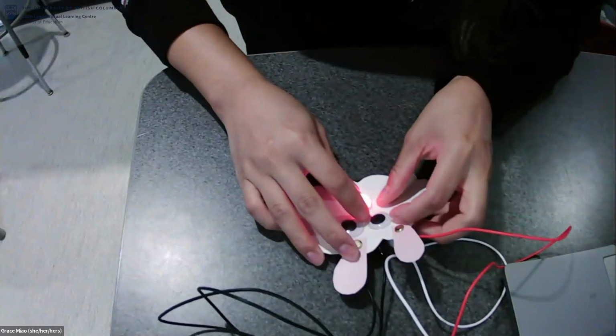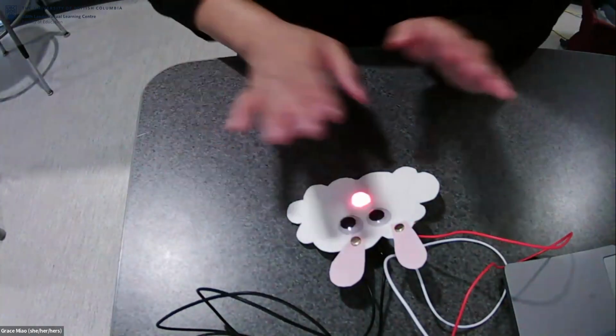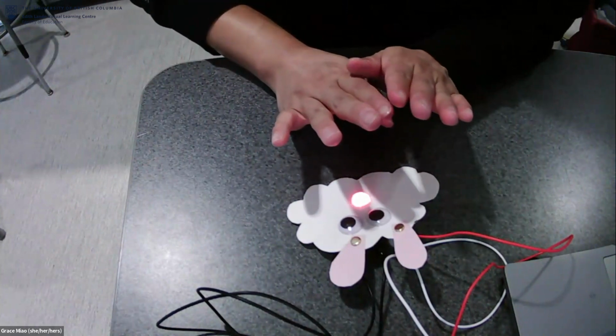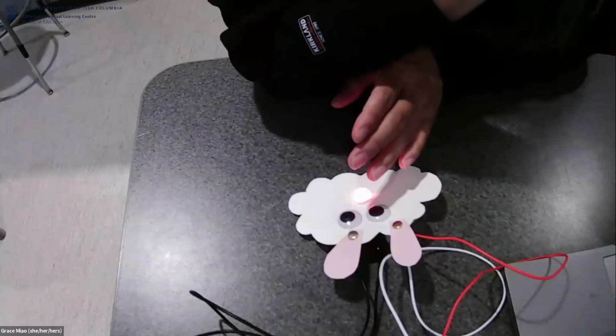Is that green or blue? It's blue. But oh, now that I'm talking really loud, it's red. Okay. So I'm going to reset the back. The green, for some reason, doesn't stay for a long time. On mine it stays. If you push it, it stays until I talk.